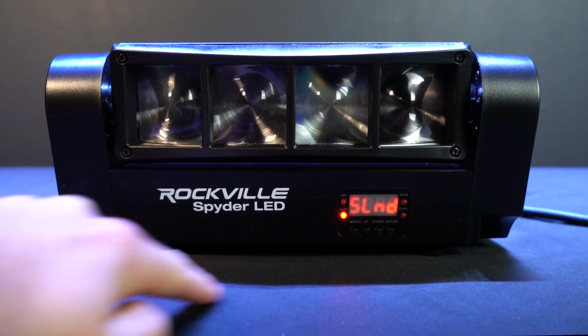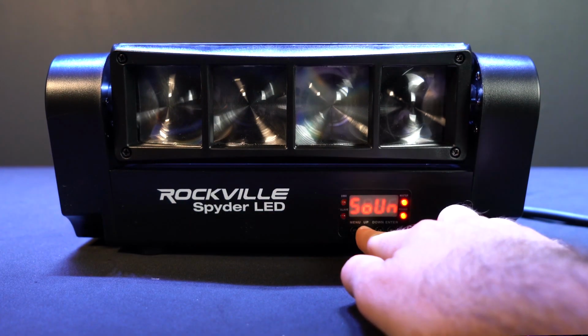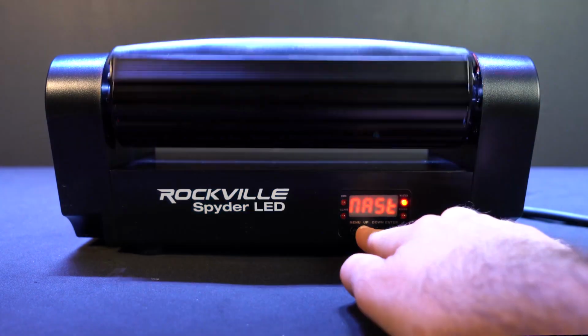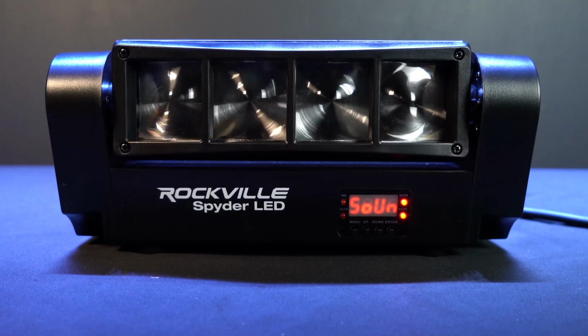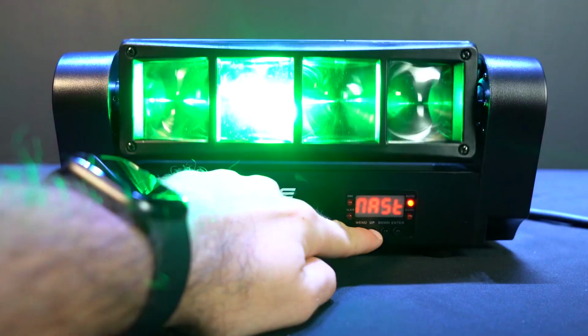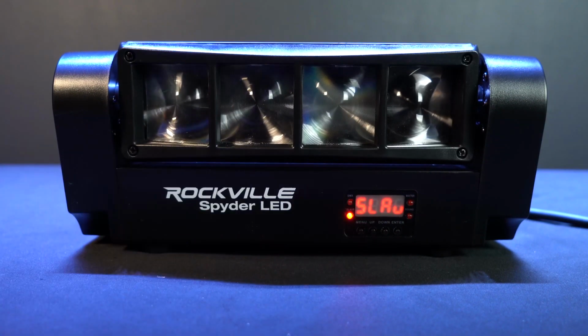Next we have the master slave mode where we can set our light either to master, sound, or slave mode. So we can either set it to master mode where the light will control a string of lights, sound mode where the light will react to any sound picked up by the built-in microphone, or slave mode where it will follow the master light that's connected to it.